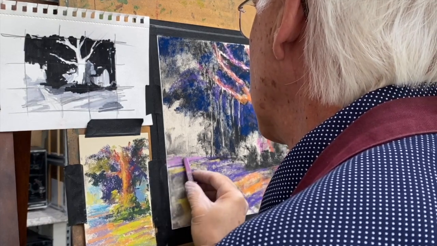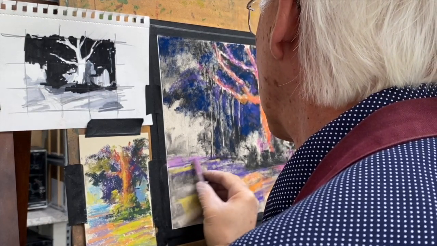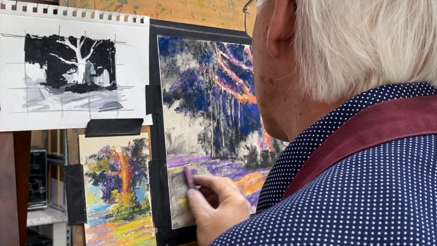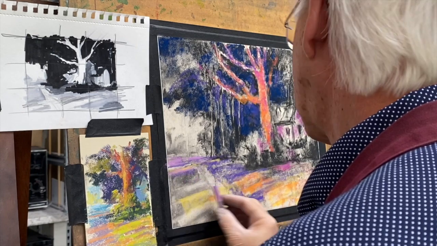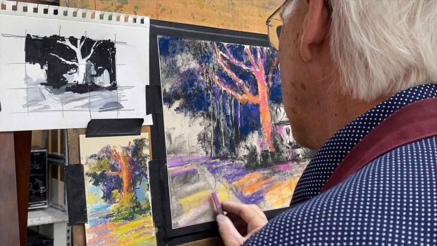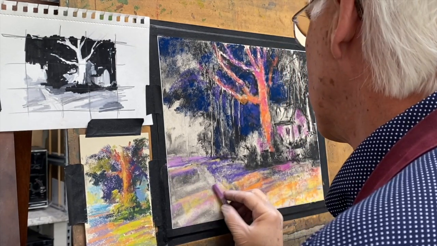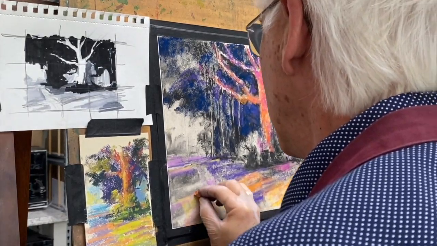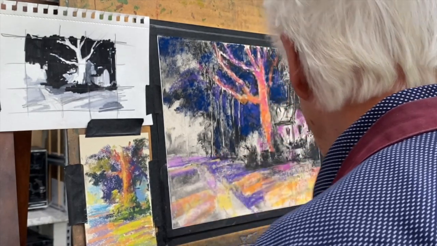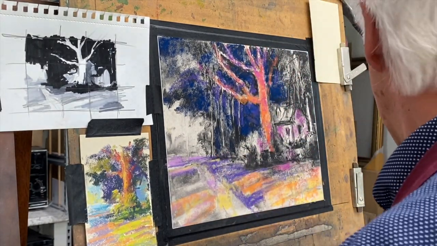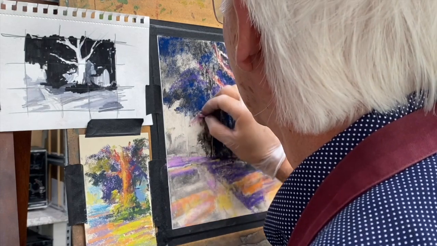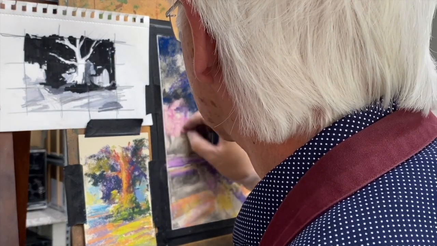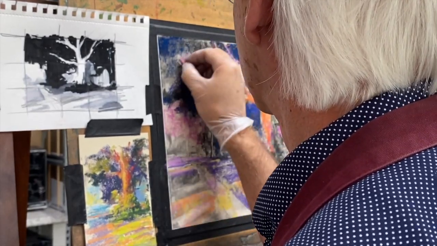Keeping in mind cools and warms, and that cools are going to recede. As we all know, warms are going to advance. But also, as I said earlier, more than anything else, it's getting the value. Emphasizing the structure through value.